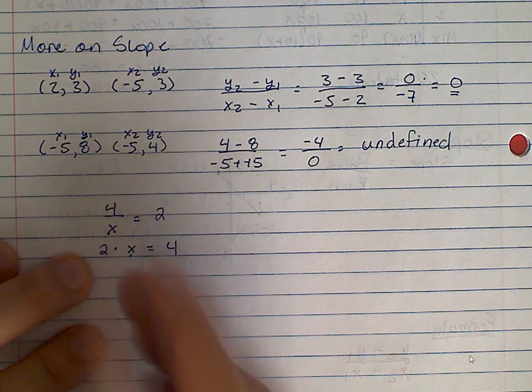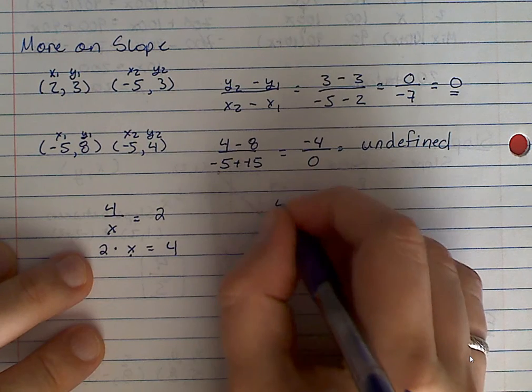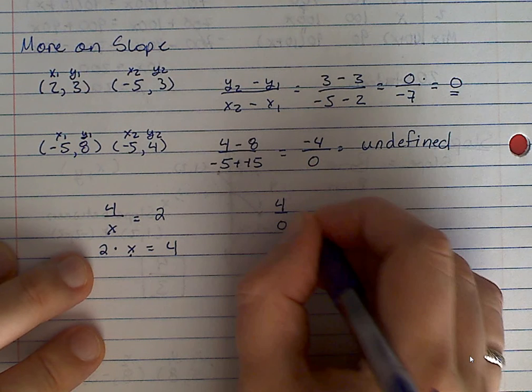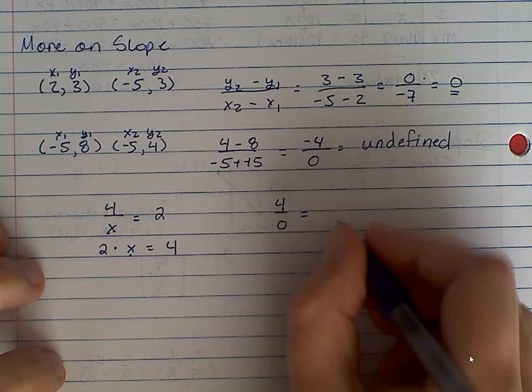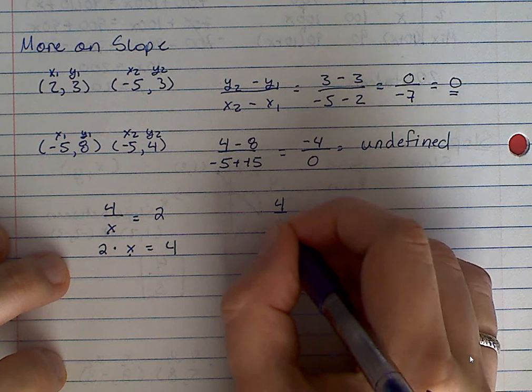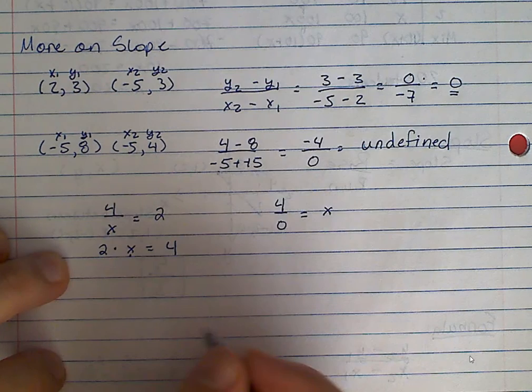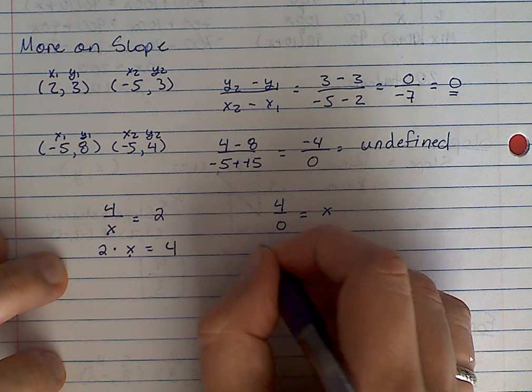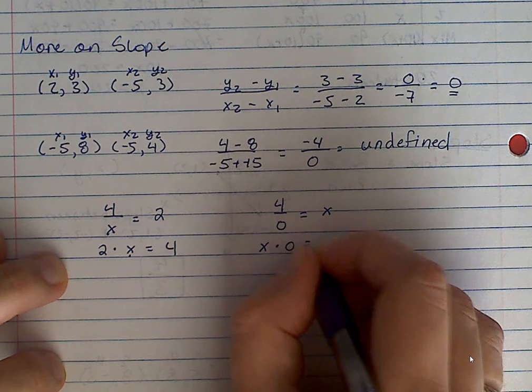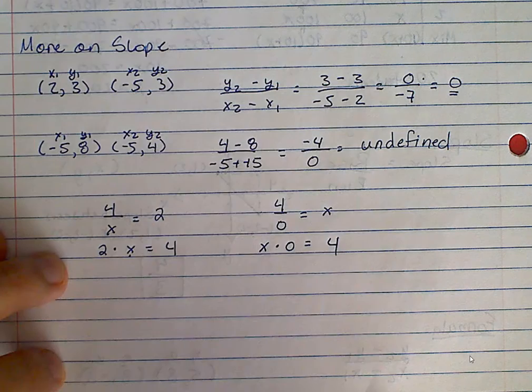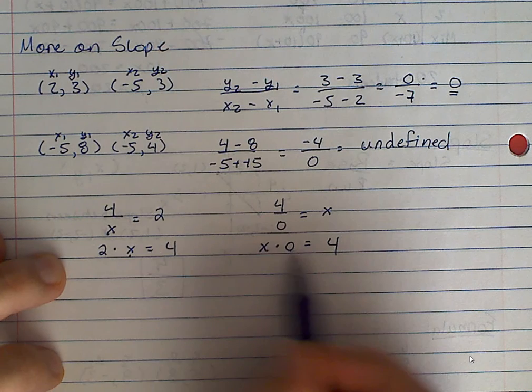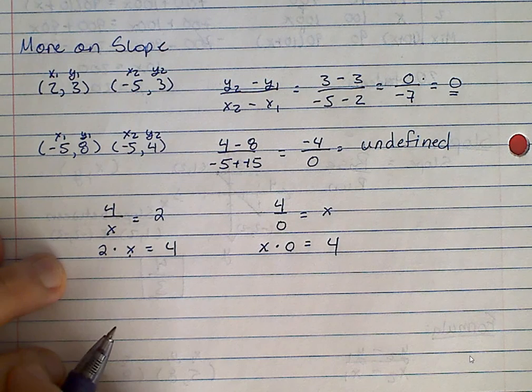Perfect. So if I'm saying I can do 4 divided by 0 and get back out a number, like say x, that would mean I would have to be able to do x times 0 and get back out 4. Is it possible to do x times 0 and get back out 4? That's why you can't divide by 0.